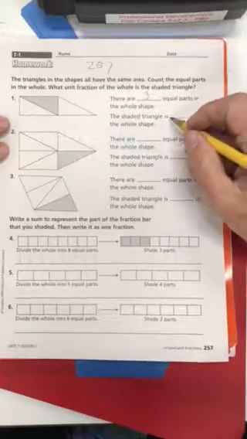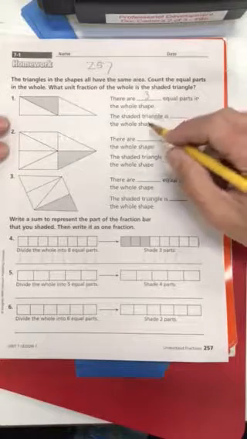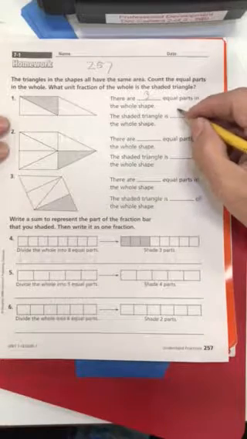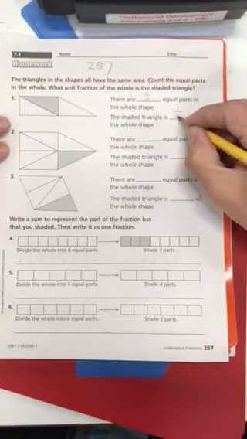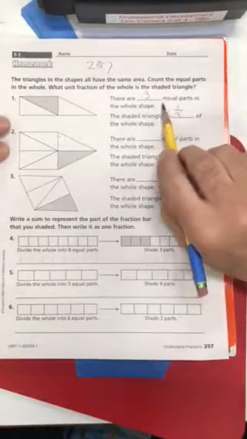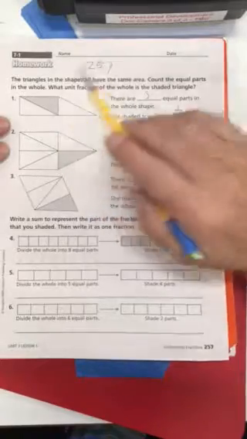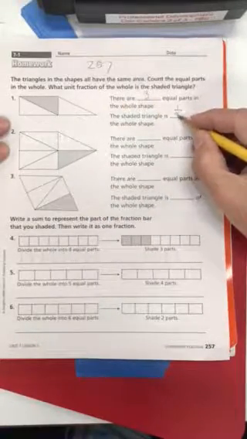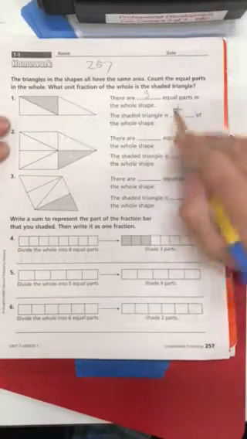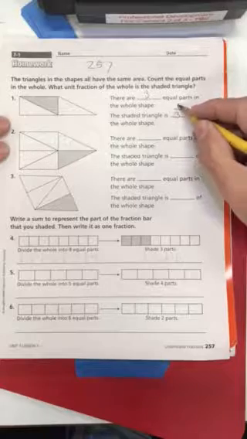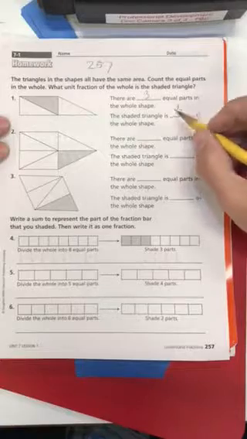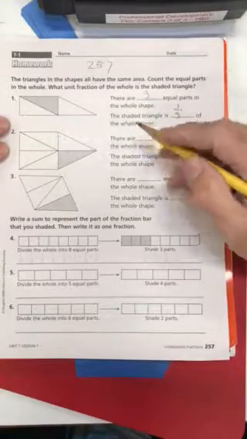The shaded triangle is how much of the whole shape? It's actually 1/3. So if there's 3 equal parts all together, then you would put that as the bottom number, which we call a denominator. And the shaded part is the numerator, which is the top number. So 1 out of 3, or 1/3, is shaded. Let's go to number 2.